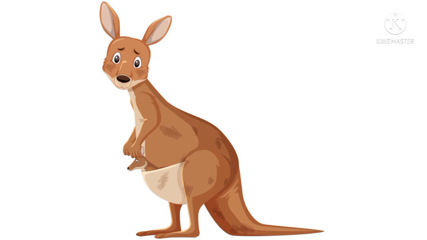You have seen a dog wagging its tail, which means they move their tail to show when they are happy. The crocodile and the kangaroo use their tails as a weapon to hit their enemies, and the kangaroo uses its thick long tail to balance its body while hopping, or you can say while jumping.